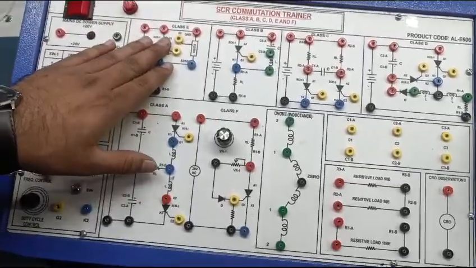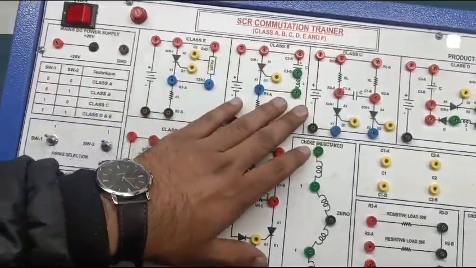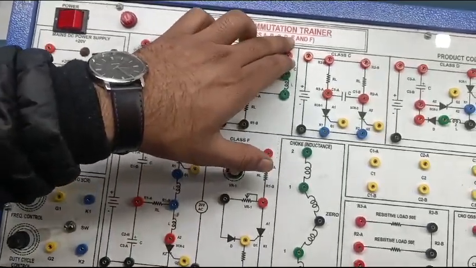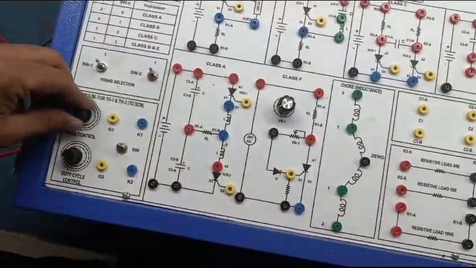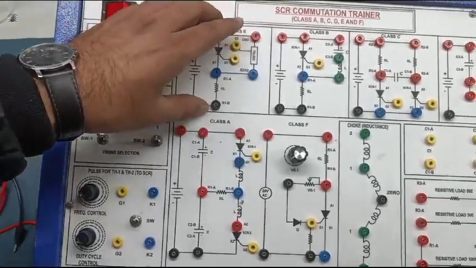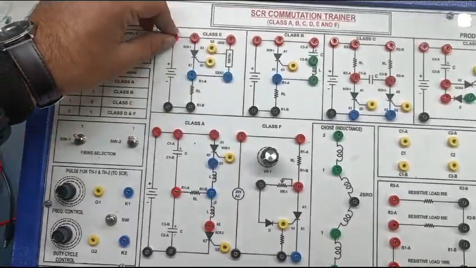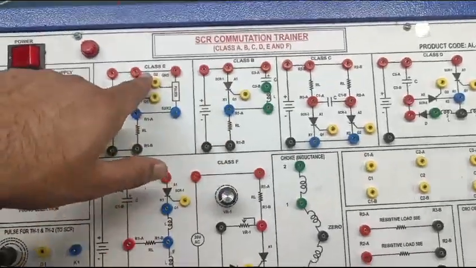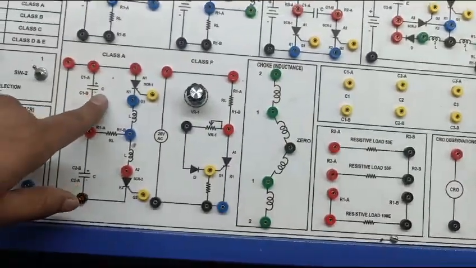There are different types of commutation methods in your panel. First of all, class A, B, C, D, E and F. In your front panel, it is showing class E. There are different types of commutation and different types of circuits in your commutation method: class C, class B, class E, class D, class A, and class F.